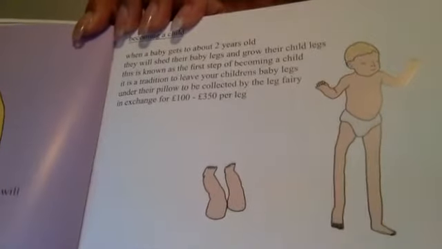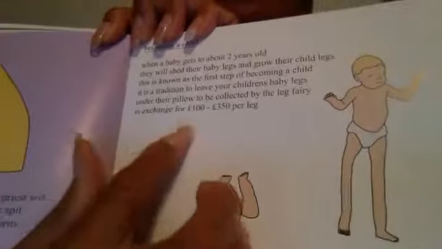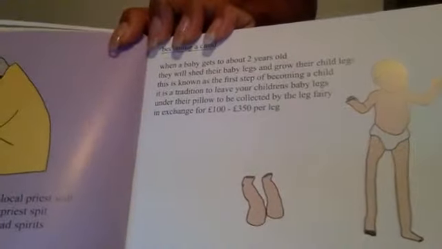Becoming a child. When a baby gets to about 2 years old, they will shed their baby legs and grow child legs. This is known as the first step of becoming a child. It is a tradition to leave your children's baby legs under their pillow so they can be collected by the leg fairy in exchange for money per leg. Now, this book was written with pounds. So here's a picture of the baby shedding his baby legs, and he got his child legs. So it gets about 100 to 350 pounds per leg.